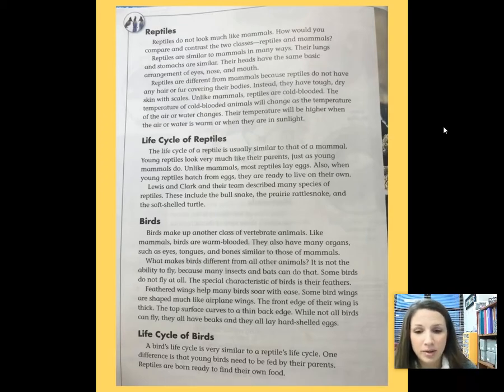The life cycle of birds. A bird's life cycle is very similar to reptiles' life cycle. One difference is that young birds need to be fed by their parents. Reptiles are born ready to find their own food. So far we've got birds and mammals that feed their young. Of course, mammals feed their young with the mother's milk, and birds do not do that. We know that reptiles do not feed their young.